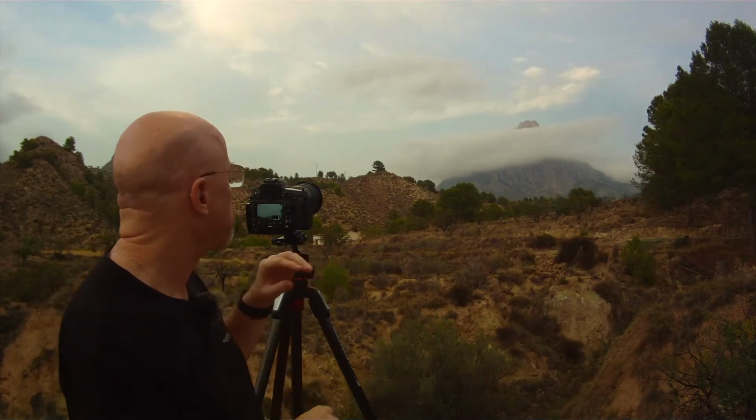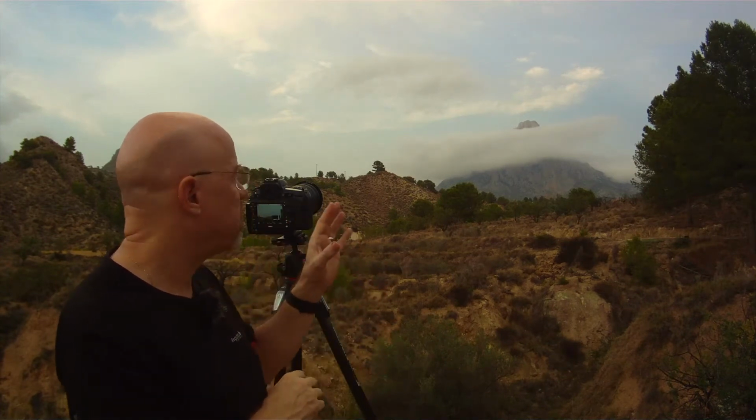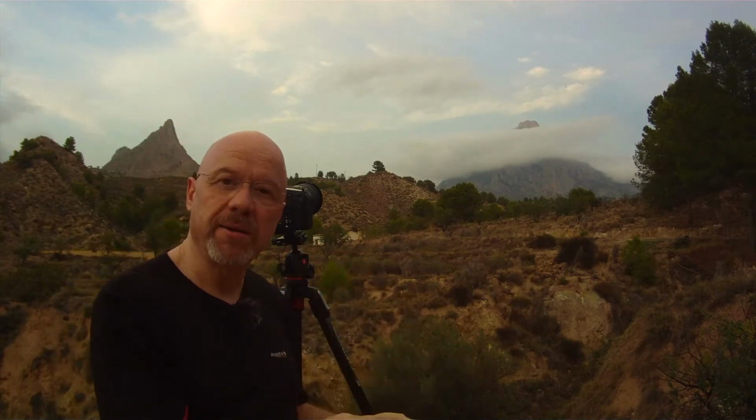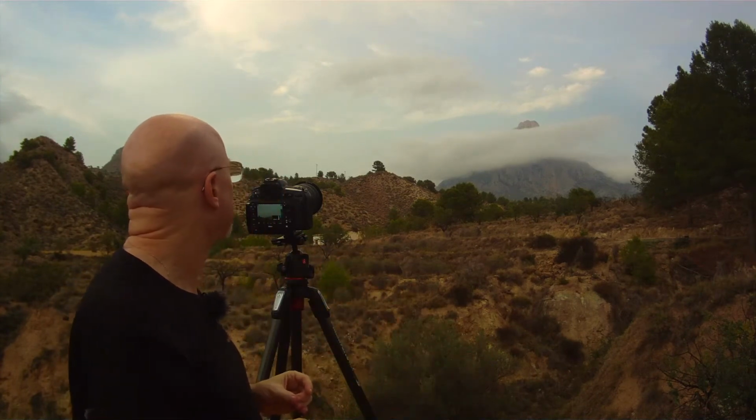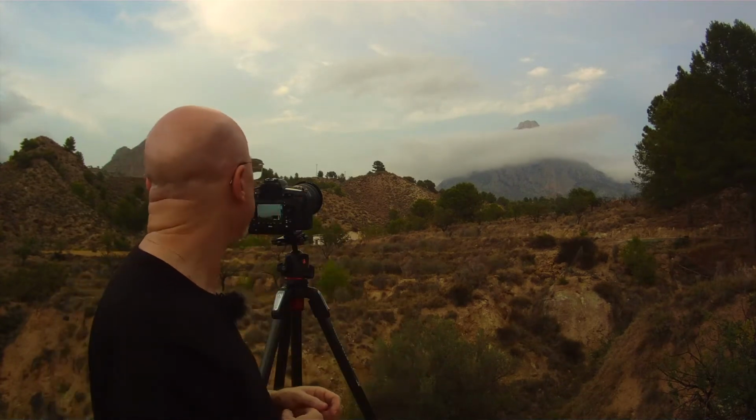Shooting a scene like this, when you can't really predict exactly what's going to happen with the clouds, it's worth taking several shots. Keep on taking shots, keep on changing the composition, just tweaking it a little bit, because as that cloud moves, different compositions may work better than others. No sense in rushing off. Don't see this sort of thing every day.